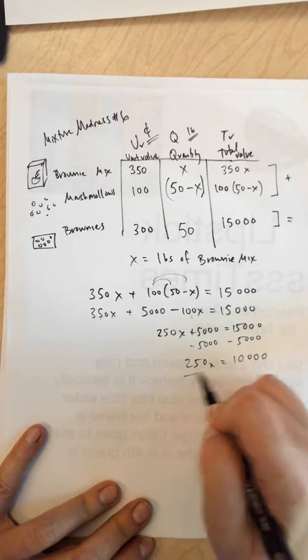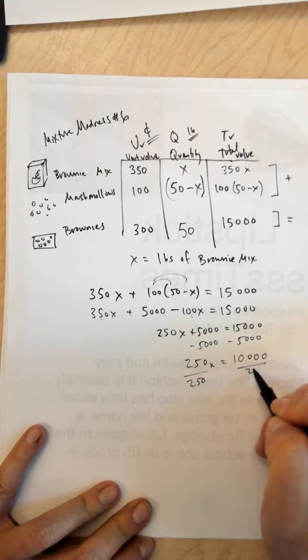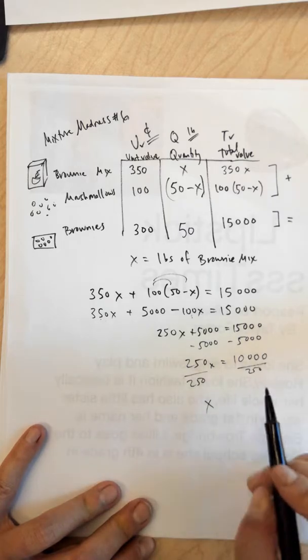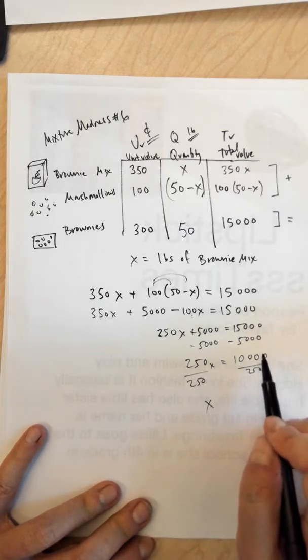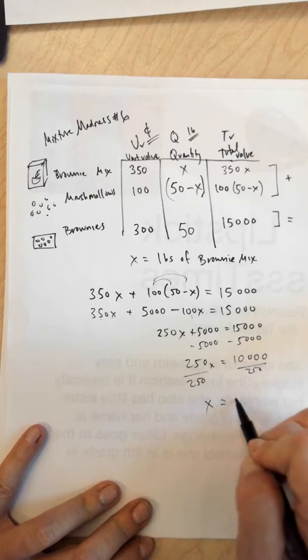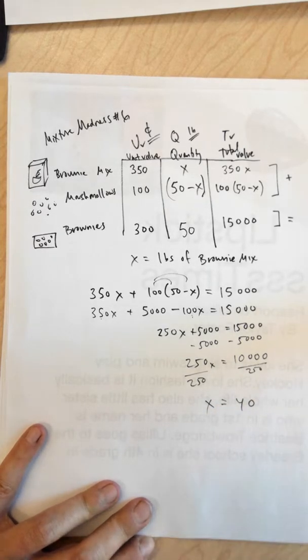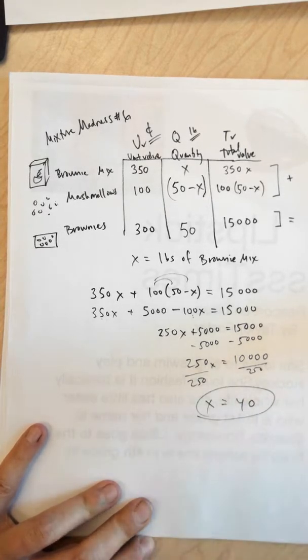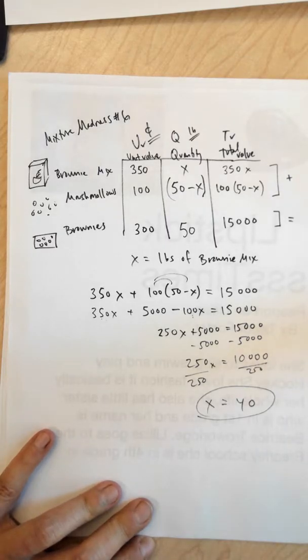Okay, so now we're going to divide both sides by 250. This is going to be hilarious to do in my head. Let's see, 250 goes into 1,000 4 times, so it goes into 10,000 40 times. I'll check it in a moment. Let's see what the answer asks for before we think that we are done.